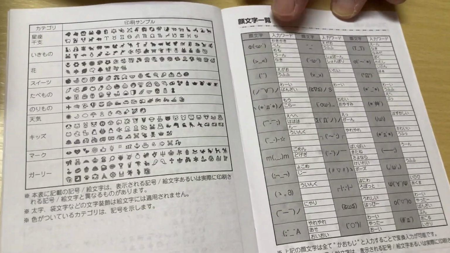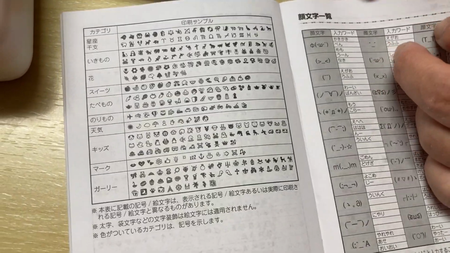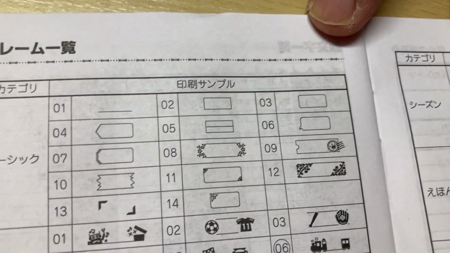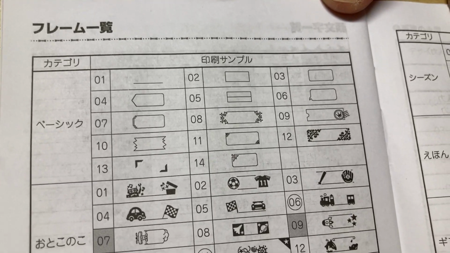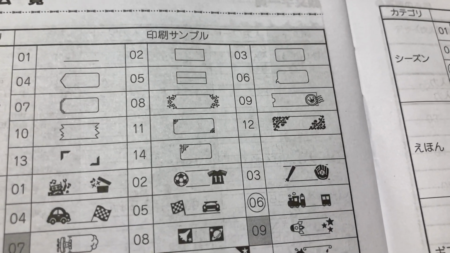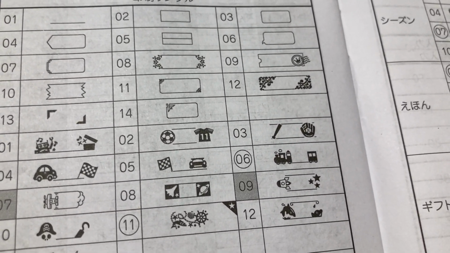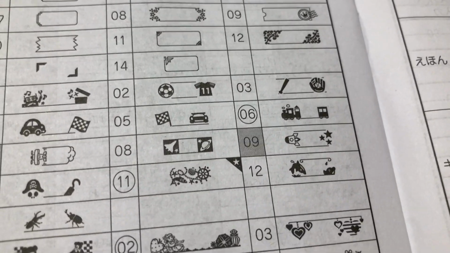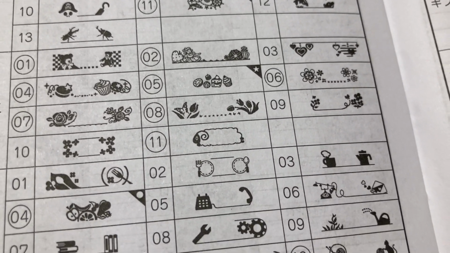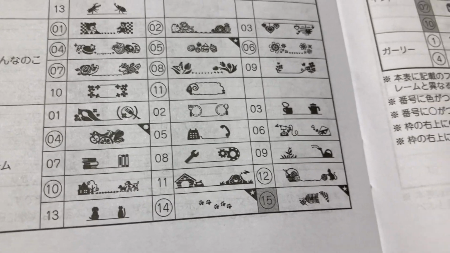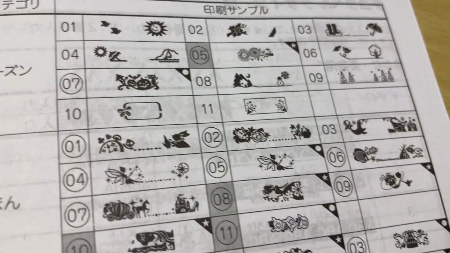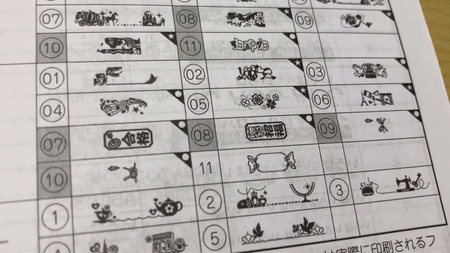So, next page. So, pwede mo rin i-design kung anong gusto mo. Ayan. May frame. Ayan. May ibang klaseng frame. May pang sports, may pang holidays, may pang emoji sa frame. Ayan, guys. Pili ka na lang dyan.